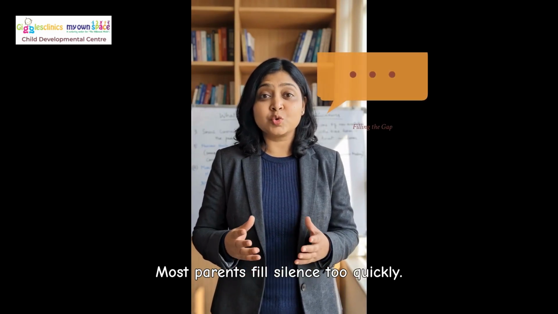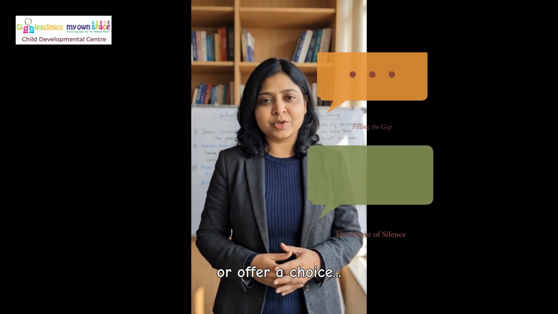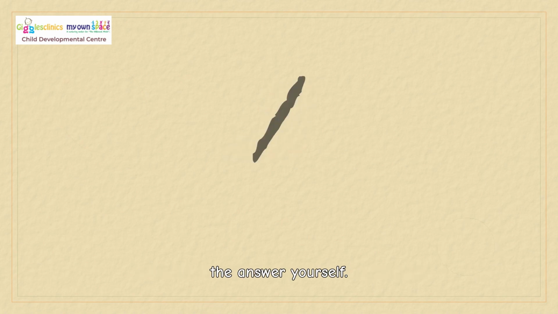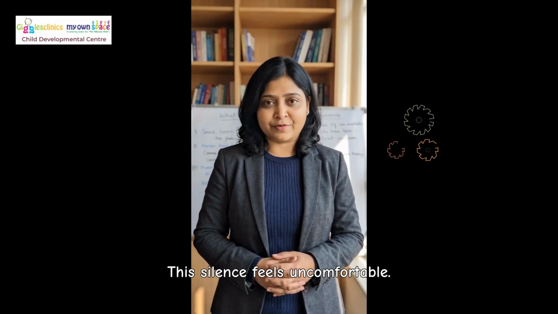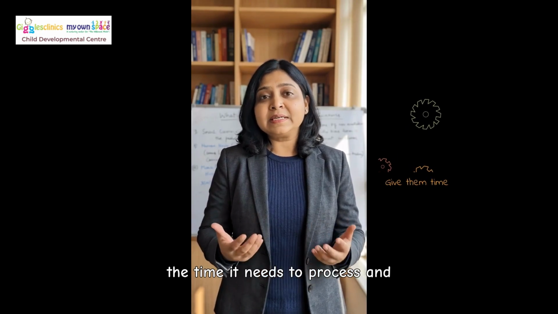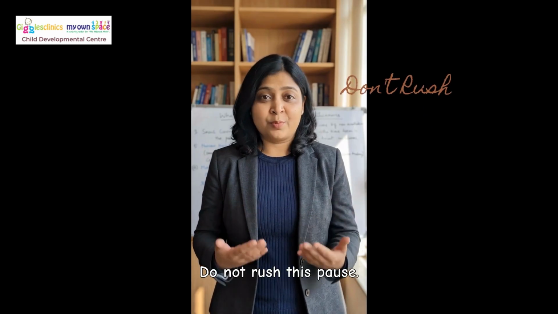Principle 2. Use wait time. Most parents fill silence too quickly. When you ask your child a question or offer a choice, wait at least 5 seconds before providing the answer yourself. This silence feels uncomfortable, but it is giving the child's brain the time it needs to process and formulate a response. Do not rush this pause.